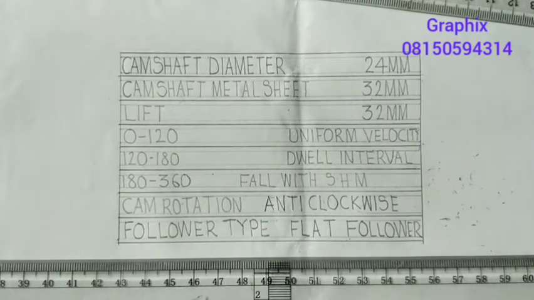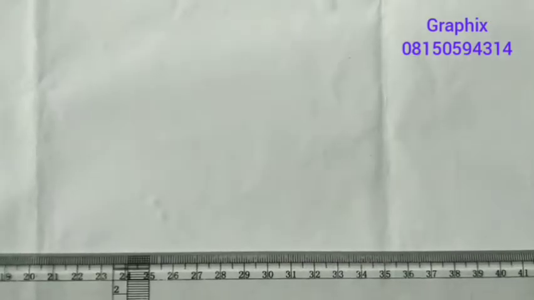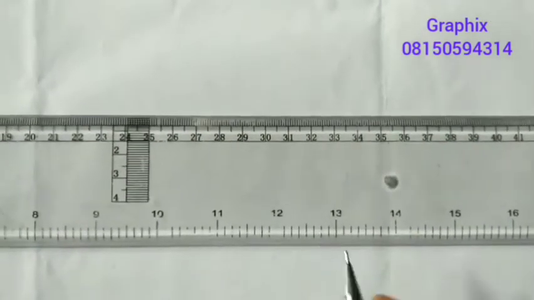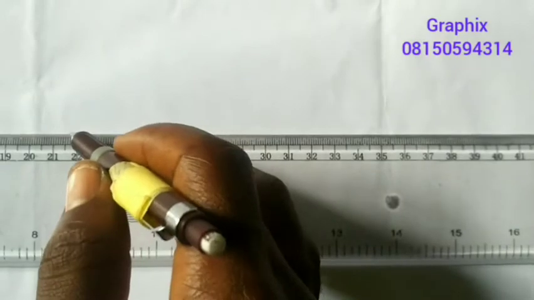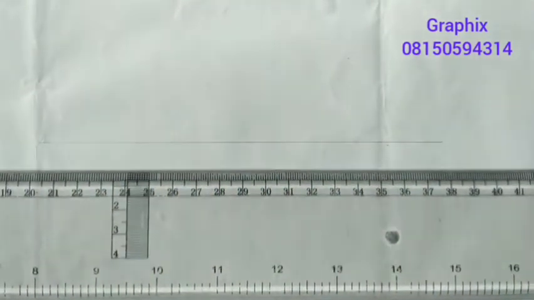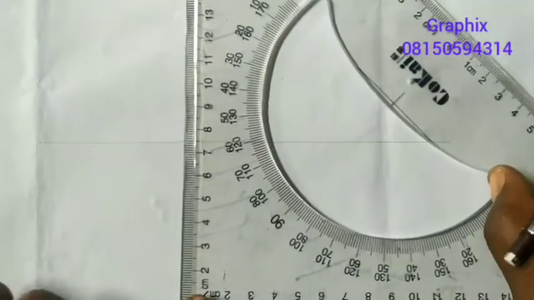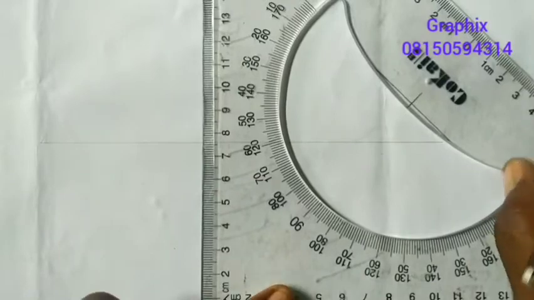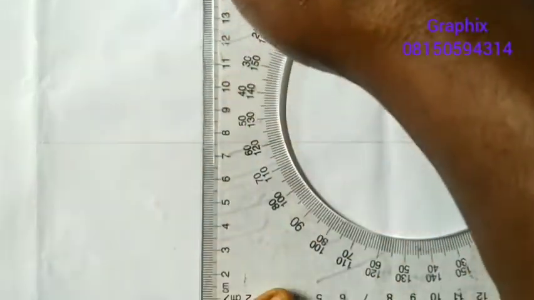So now let's start. The first thing you do is to draw your horizontal axis this way and your vertical axis this way. That's the first thing you do.